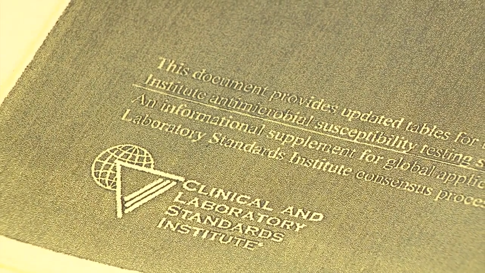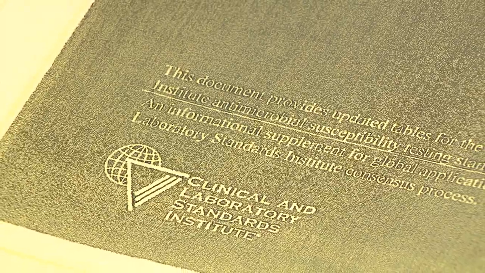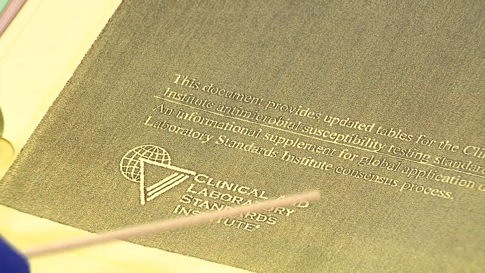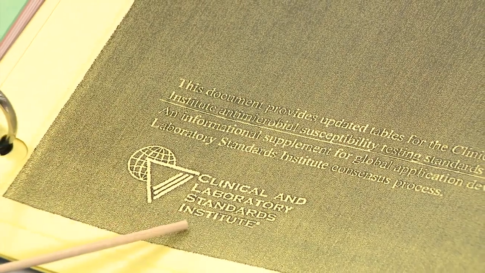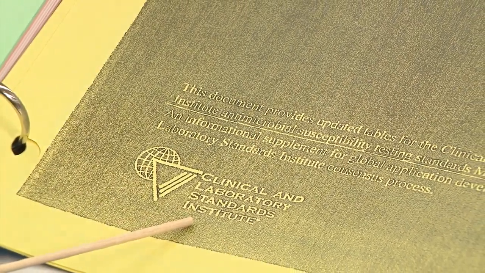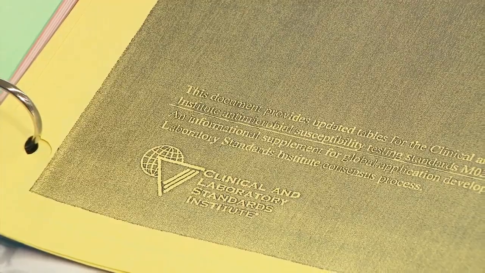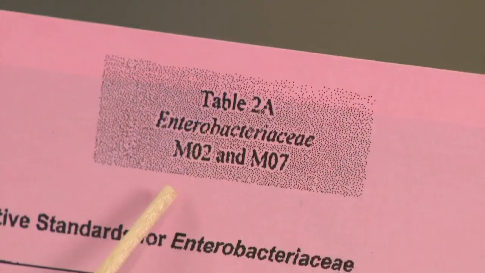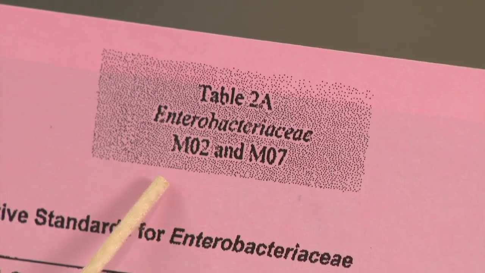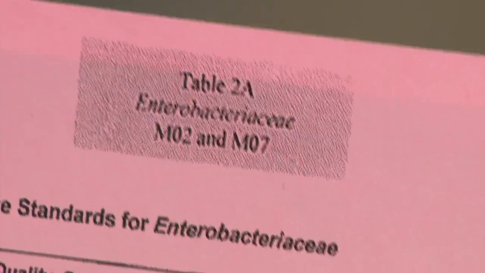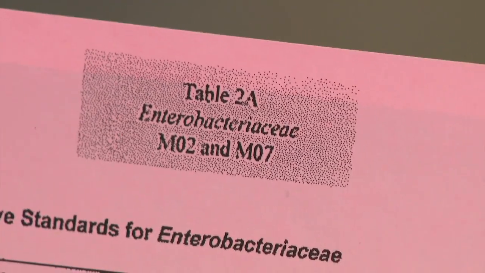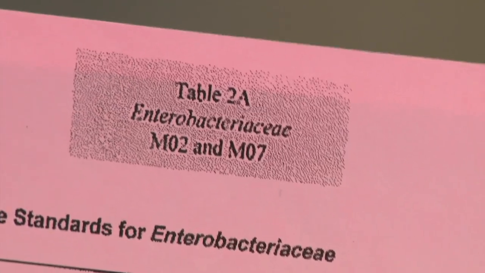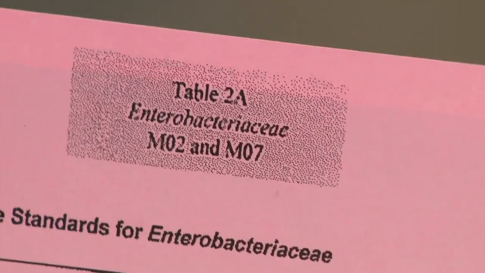To determine if the measurement is susceptible, resistant, or intermediate, you need to consult the Clinical Laboratory Standards Institute, or CLSI, performance standards for antimicrobial susceptibility testing. First, we locate the correct section for the organism. This is indicated in the right-hand corner of the documents. The organism we tested today is Escherichia coli, so we are going to use the section labeled Enterobacteriaceae.